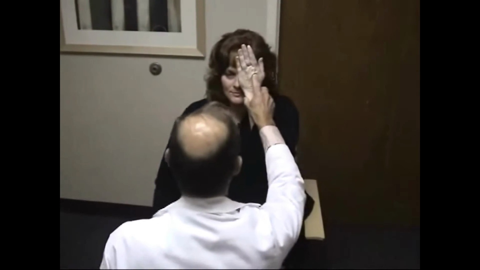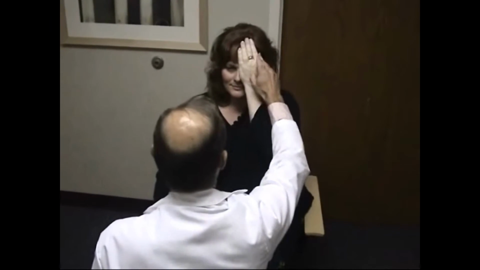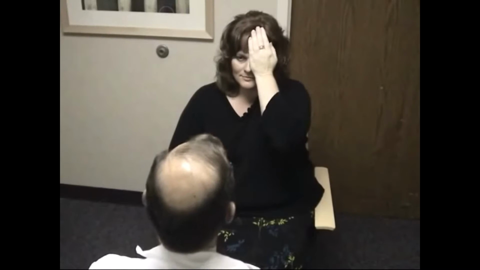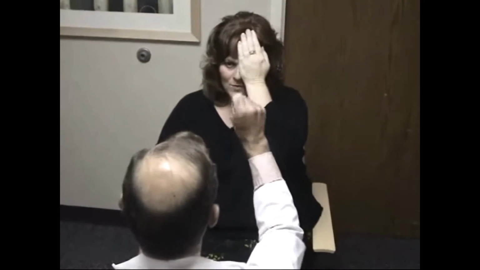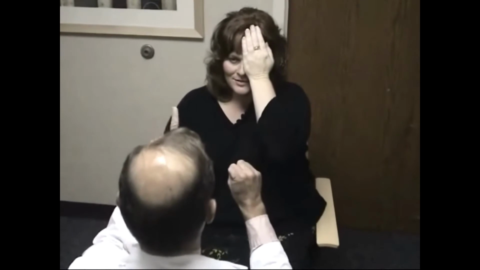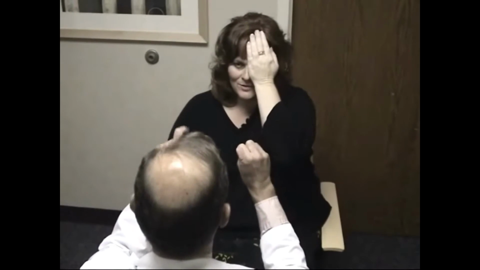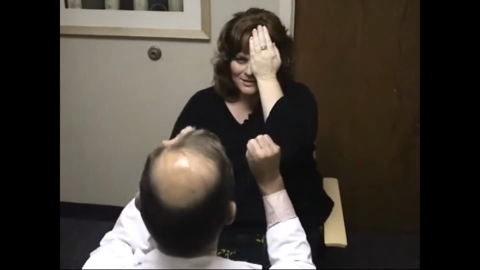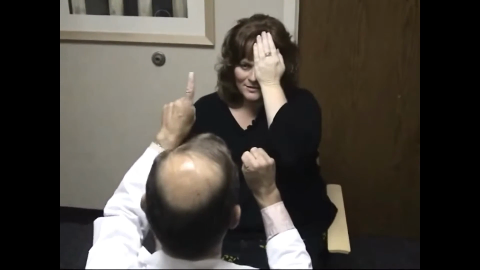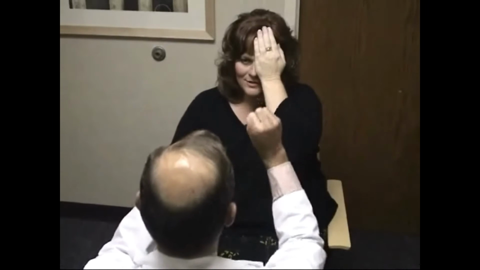To screen for gross visual field defects, ask the patient to identify fingers displayed first before one eye, then before the other. 1, 2, 1, 1, 2, 1, 1, 2, 1, 3, 1, 3, 1, 2, 3, 4.